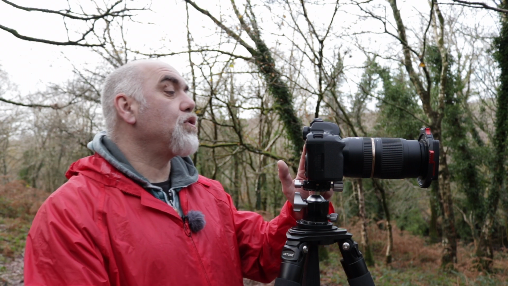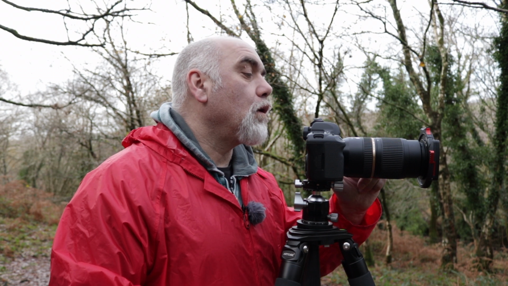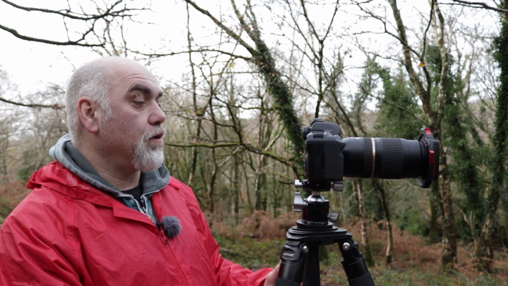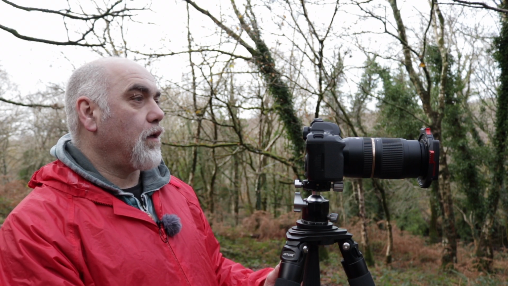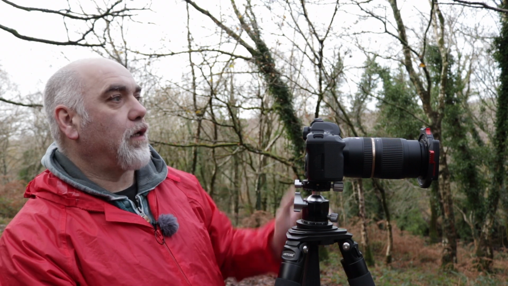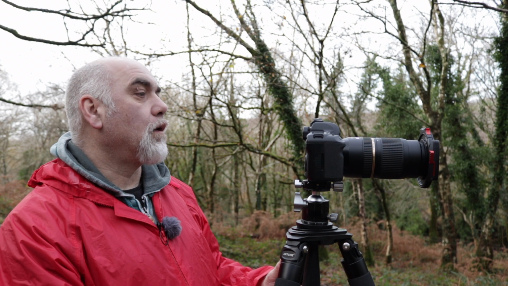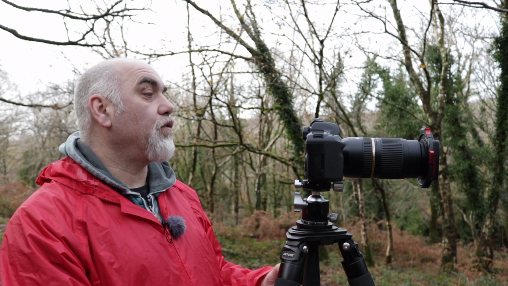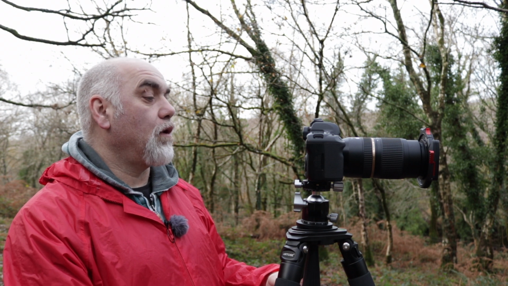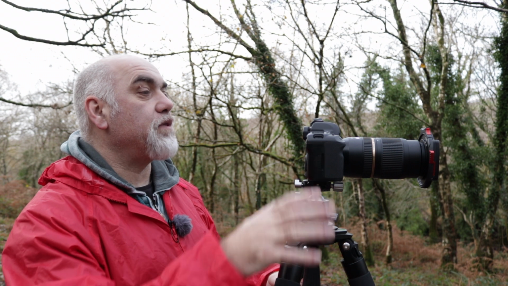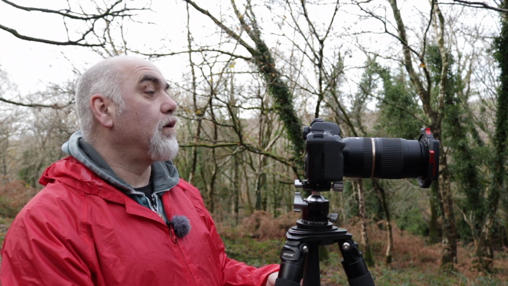I've zoomed in to about 120 mil. I've got the 70 to 300 on because I want to cut out the sky. Now on the floor we've got some beautiful green moss covered rocks, contrasted with the brown dead ferns and bracken.